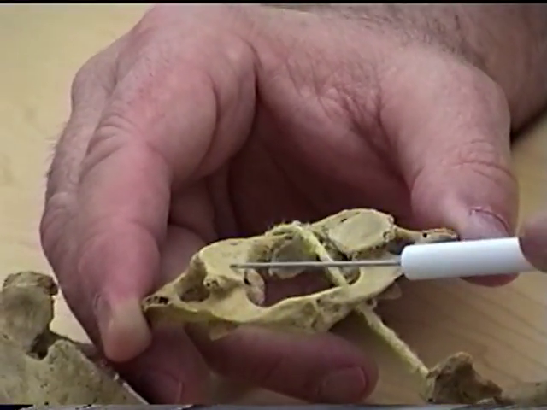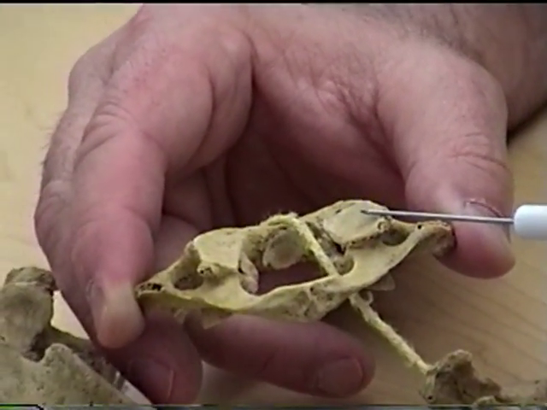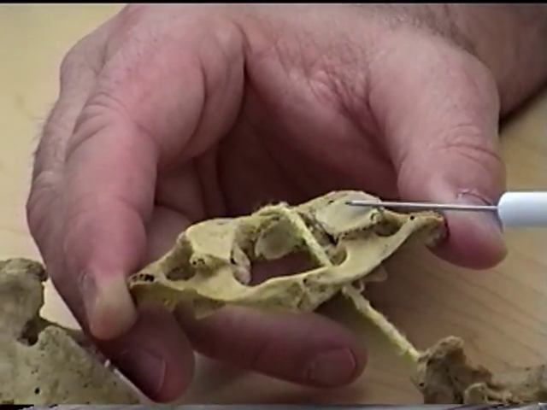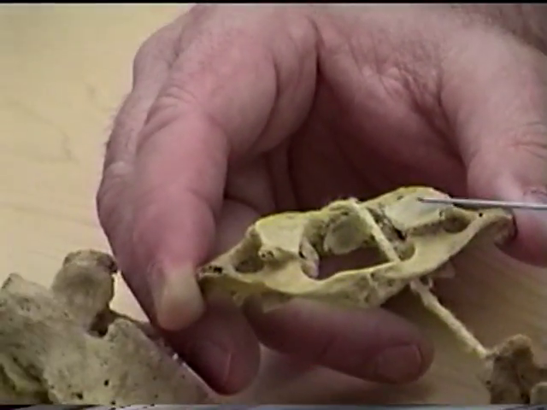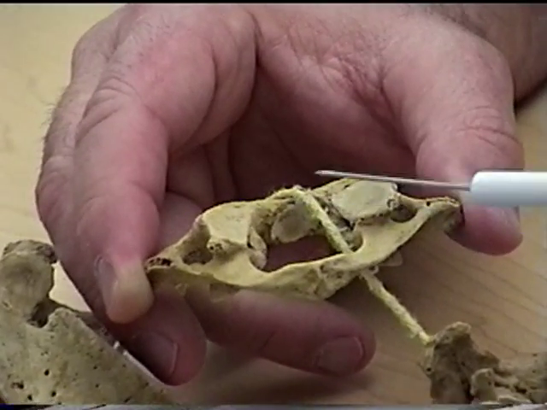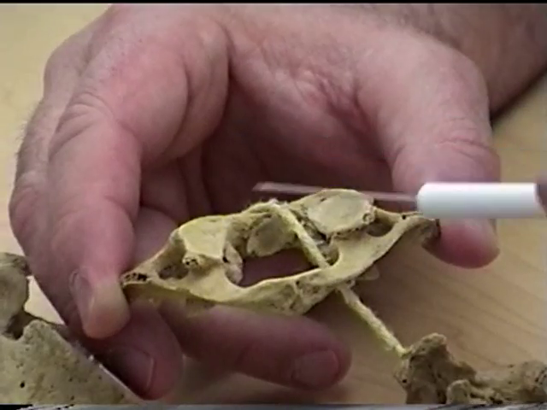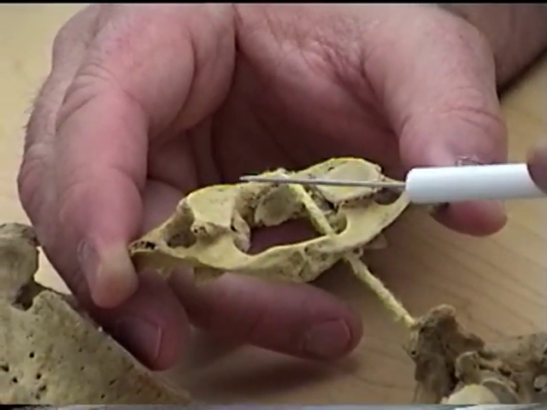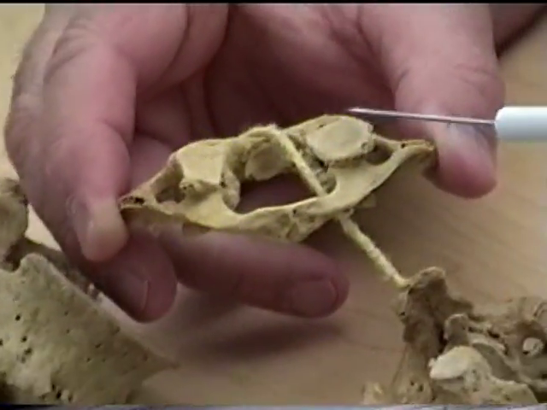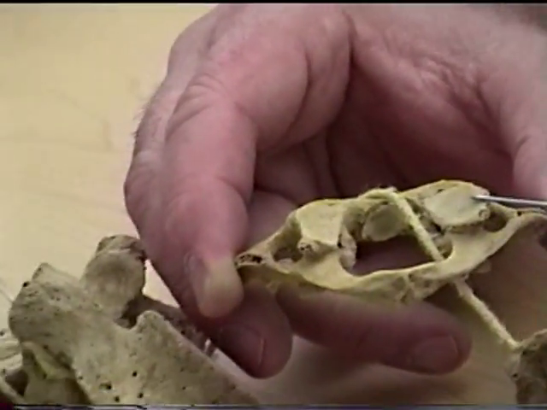So C1 is the cervical vertebra that articulates with the skull, and therefore it's called the Atlas, because the Greek god Atlas held up the world, and so this kind of holds up your skull. So the superior articular surfaces are very unique on C1.